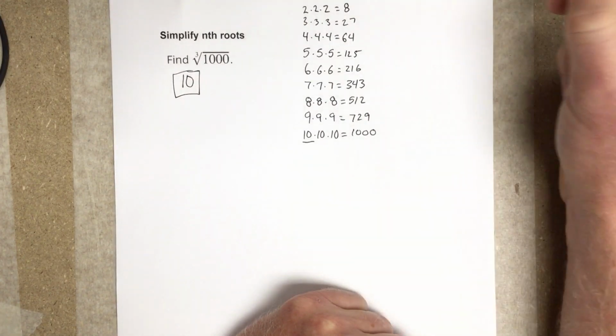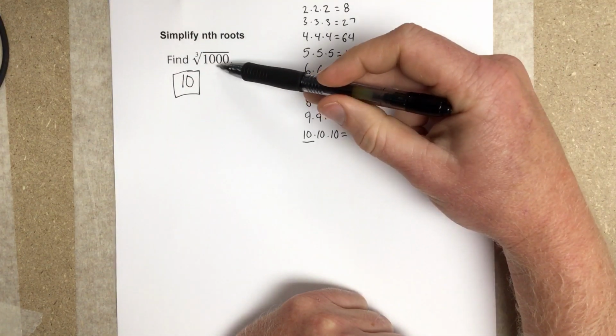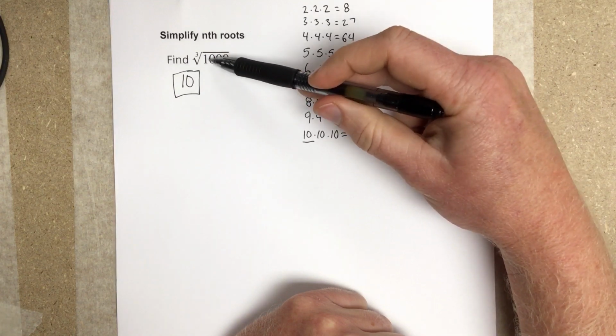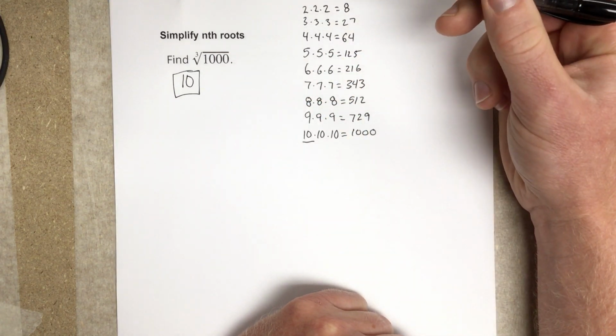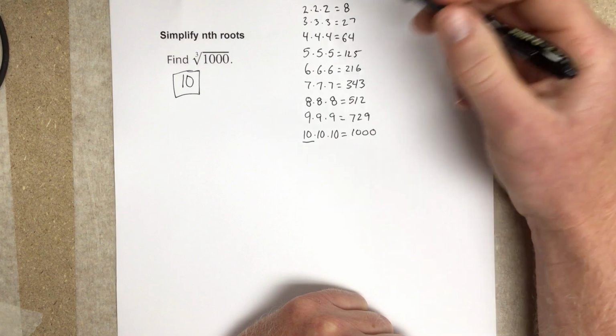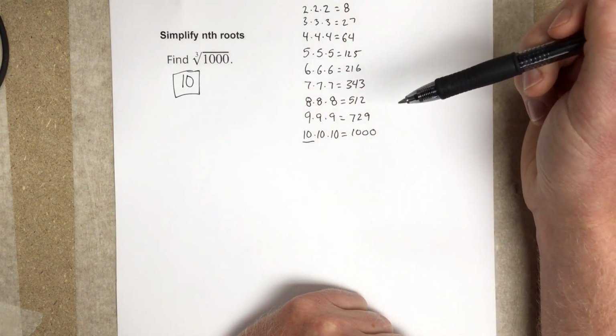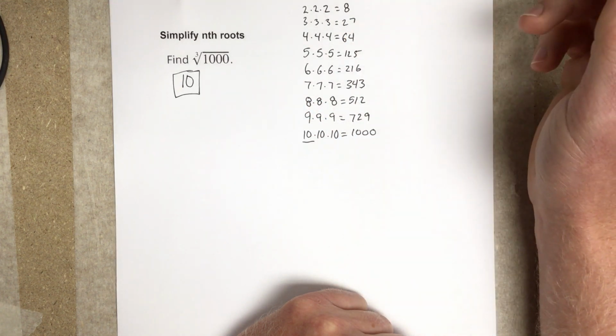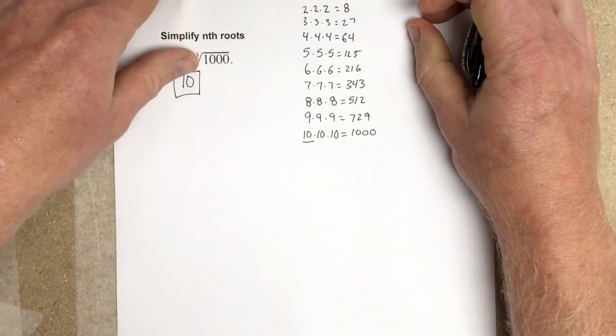But let's say it was 1,022 inside here. Then I would need to break that down a little differently based on dividing by that 1,000. Let's try another problem.